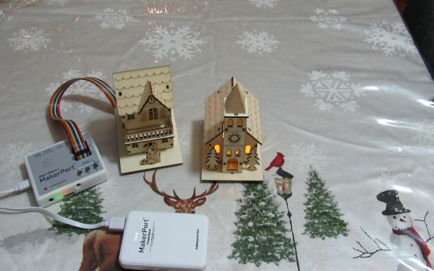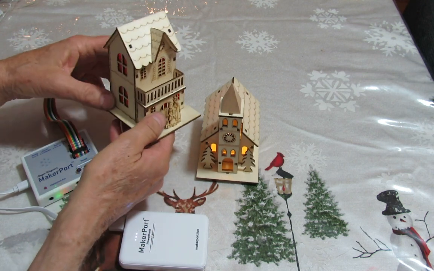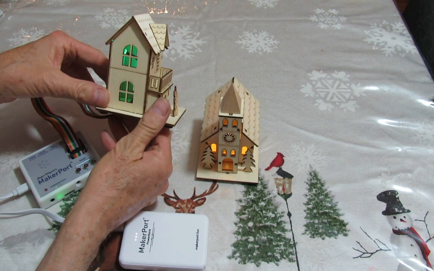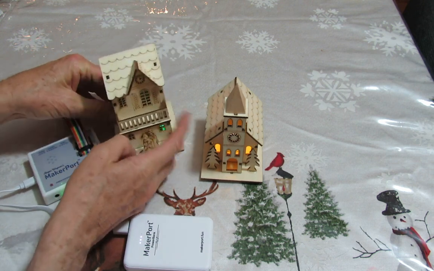Welcome to the MakerPort. And there we have it, a little festive Christmas lights, courtesy of the MakerPort.